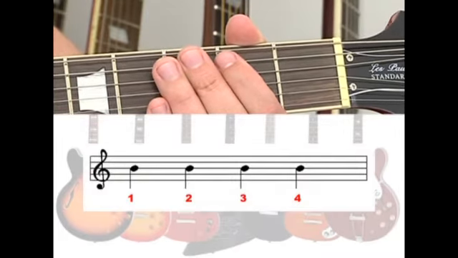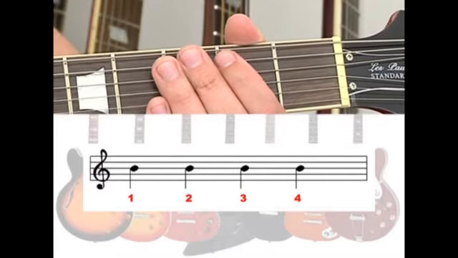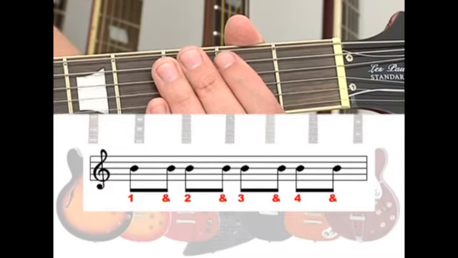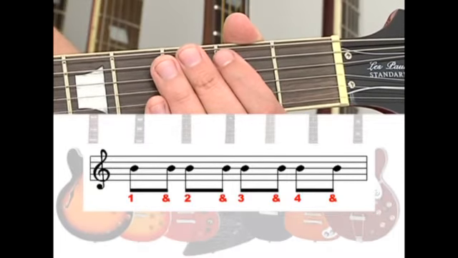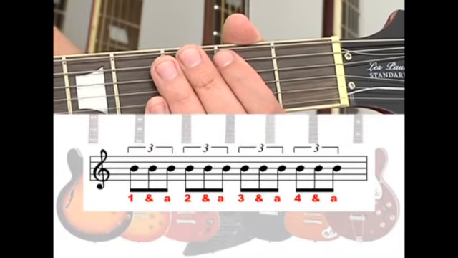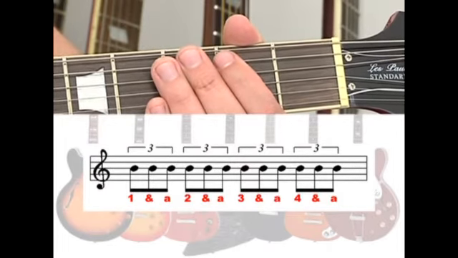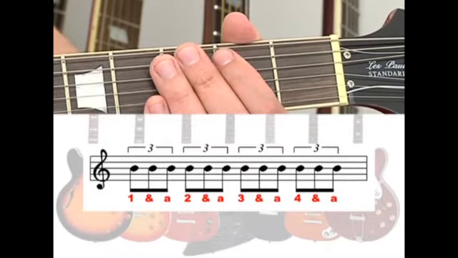So instead of counting quarter notes, 1, 2, 3, 4, or instead of counting 8th notes, 1 and 2 and 3 and 4 and, we now divide each beat into 3 pulses. 1 and a, 2 and a, 3 and a, 4 and a.